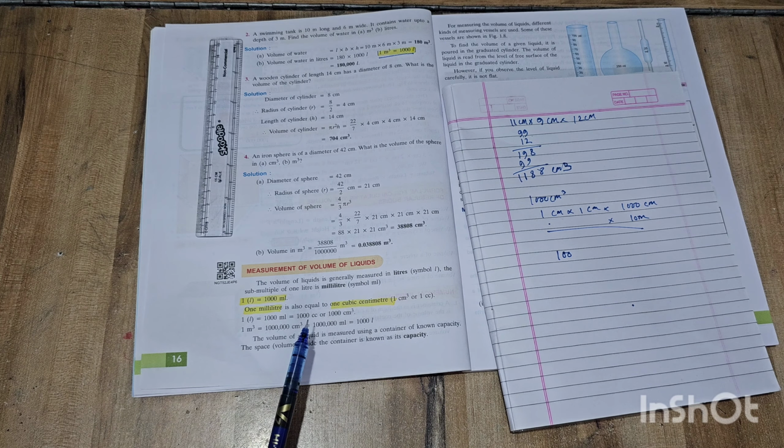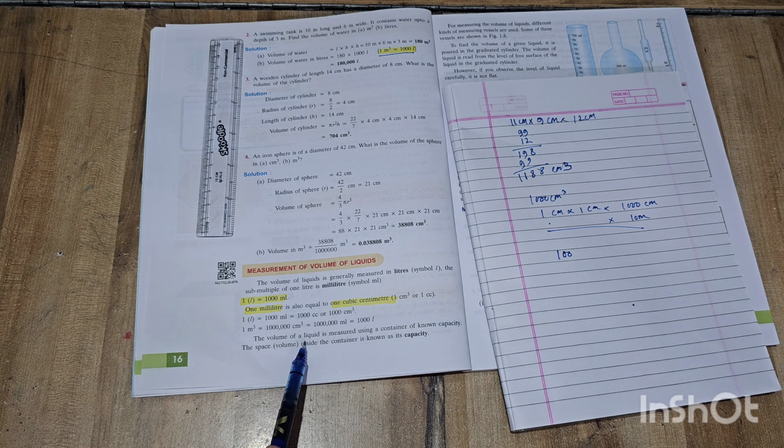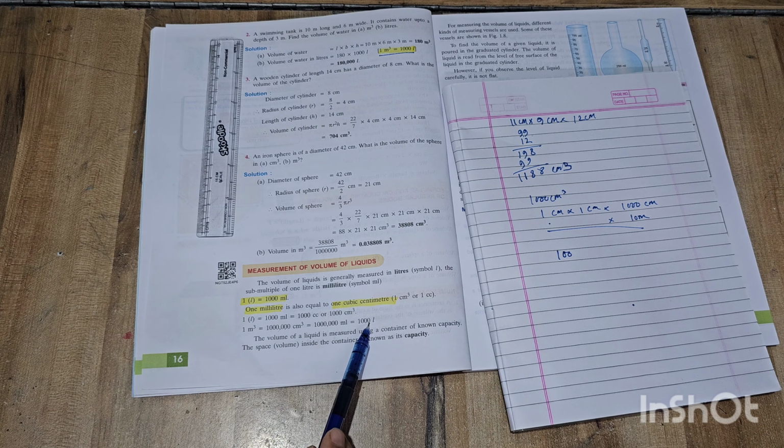Again, they have proved it from that very beginning concept. The volume of a liquid is measured. So if I understand, 1 meter cube is 1000 liter. They have proved from this formula, 1 liter is equal to 1000 milliliter. From this, they have proved that 1 meter cube is equal to 1000 liter. Okay. Just work out some problems, then it will be clear for you.